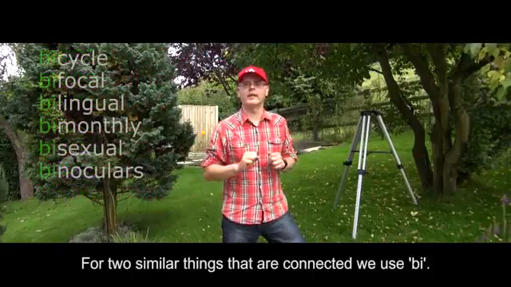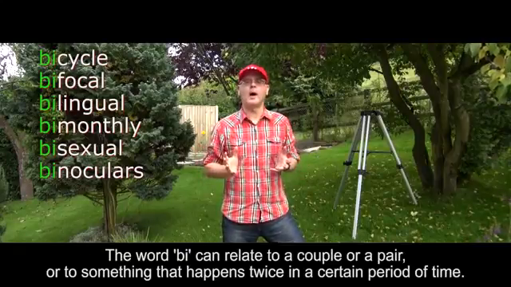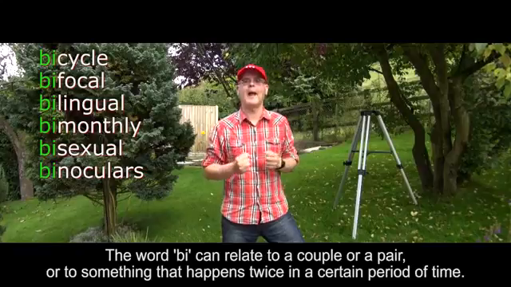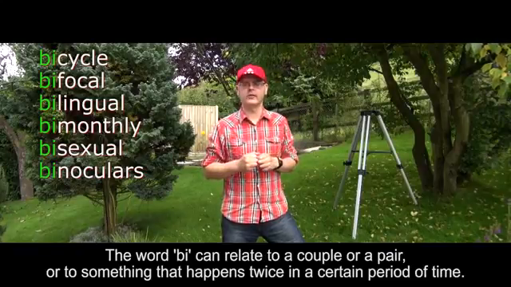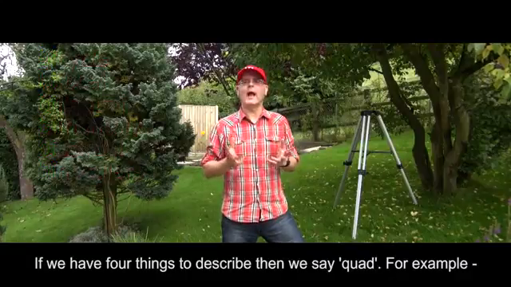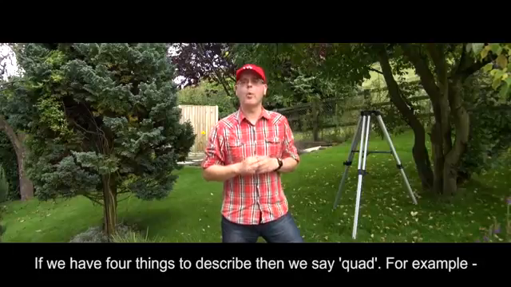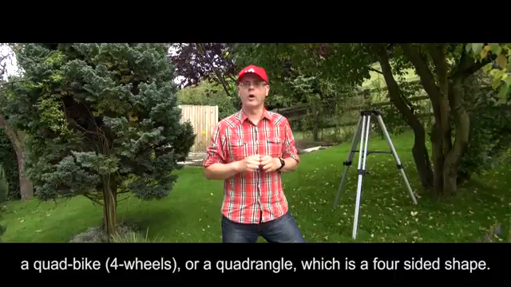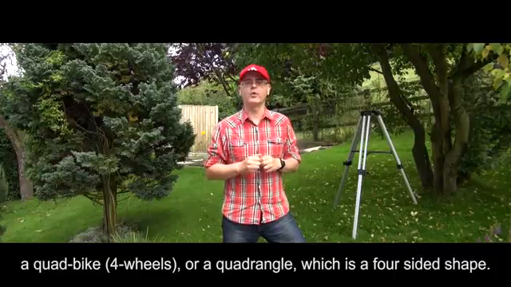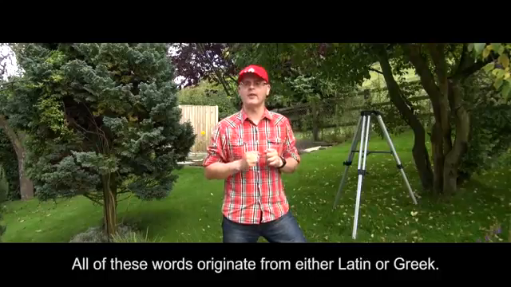For 2 similar things that are connected, we use bi. The word bi can relate to a couple or a pair, or to something that happens twice in a certain period of time. If we have 4 things to describe, then we say quad. For example, a quad bike or a quadrangle, which is a 4-sided shape. All of these words originate from either Latin or Greek.